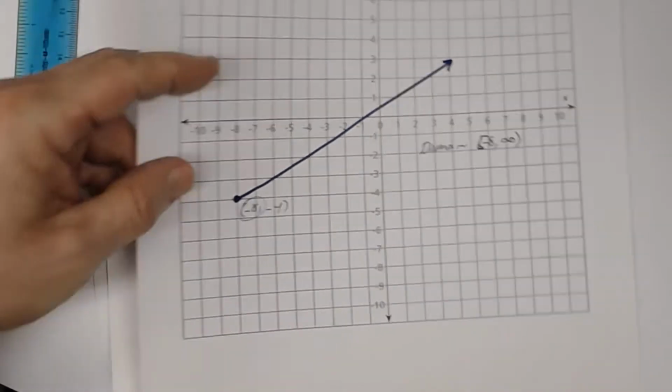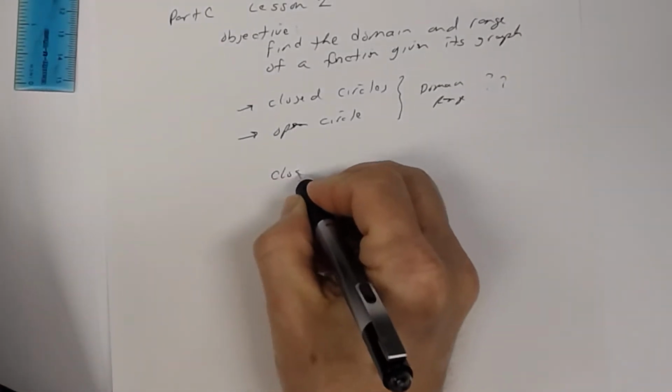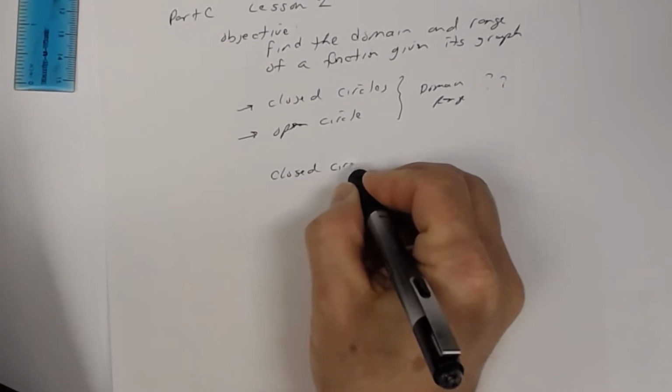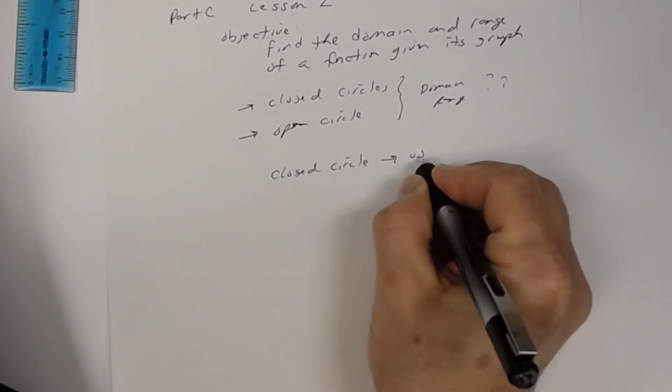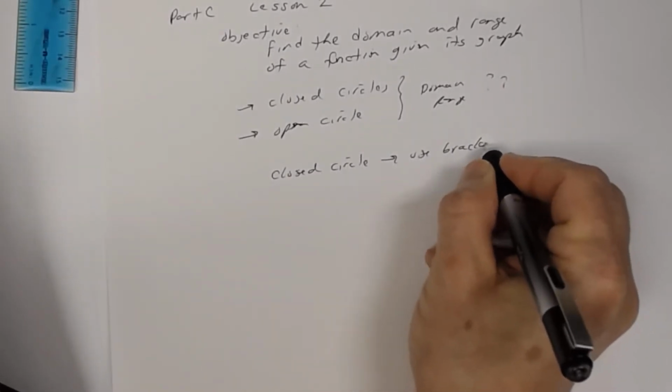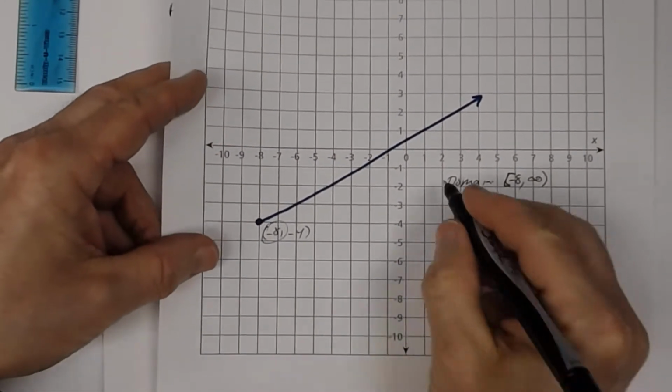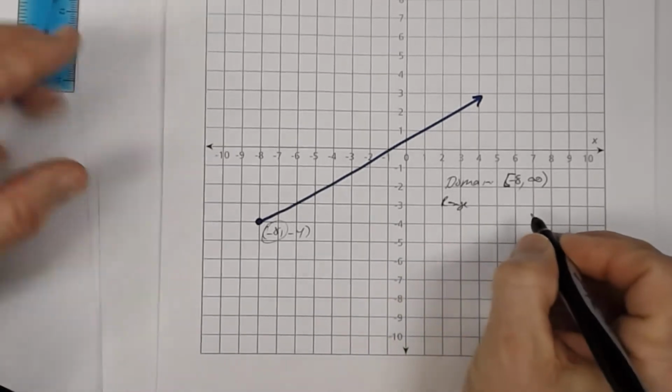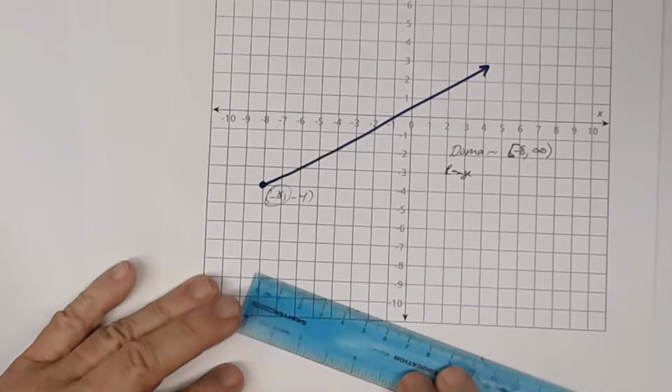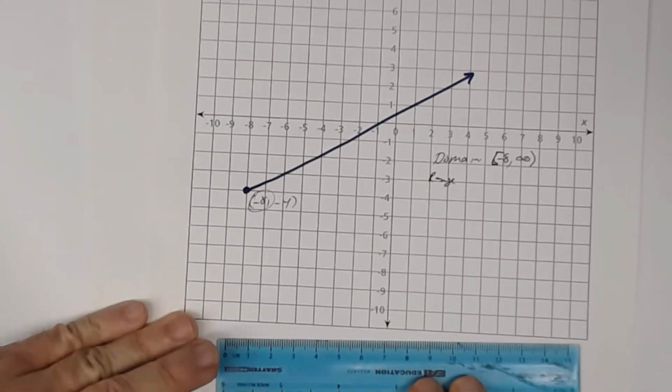So I'm going to write this right here. Closed circle, you're going to use a bracket. Okay, so make sure you remember that. Closed circle, bracket. So now let's talk about the range. The range is a set of y coordinates, and you go from bottom on the y-axis. You go from bottom up.